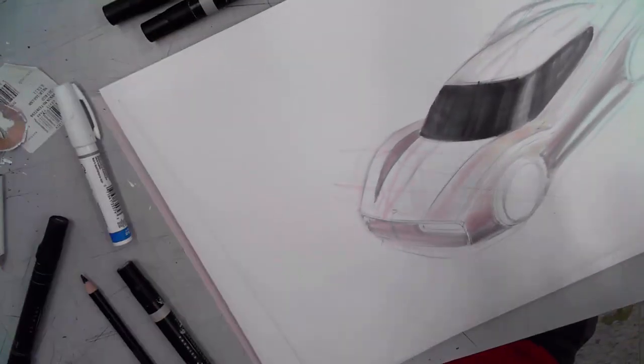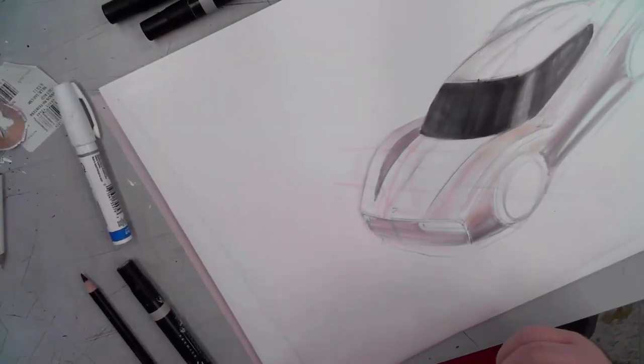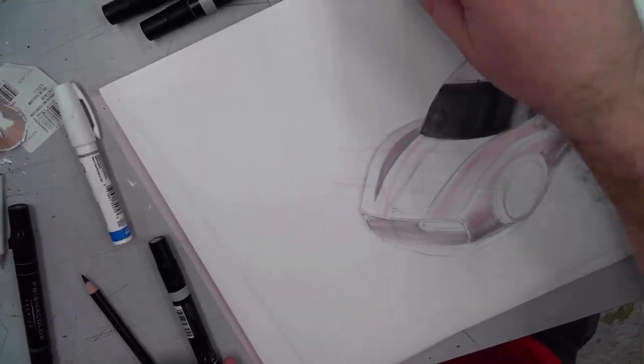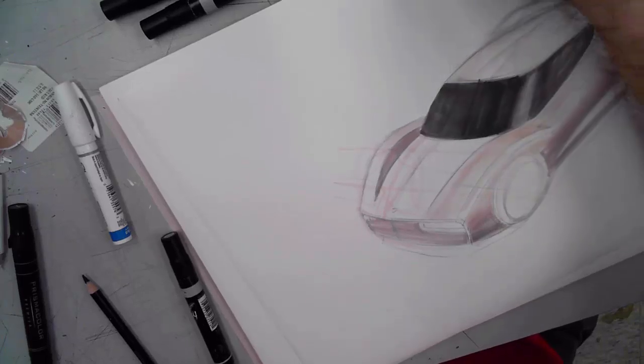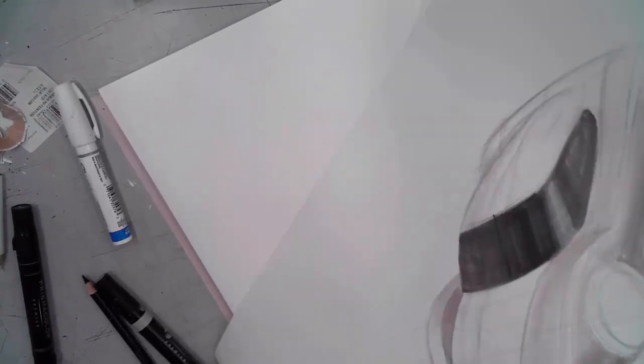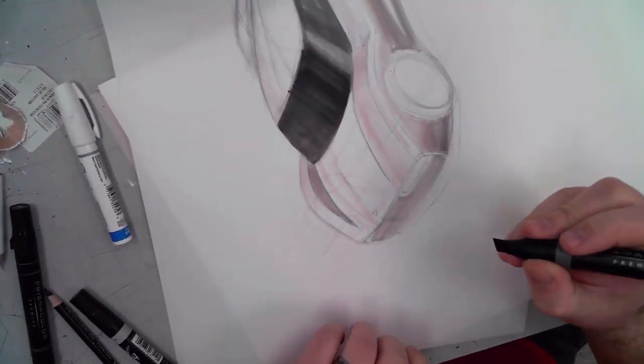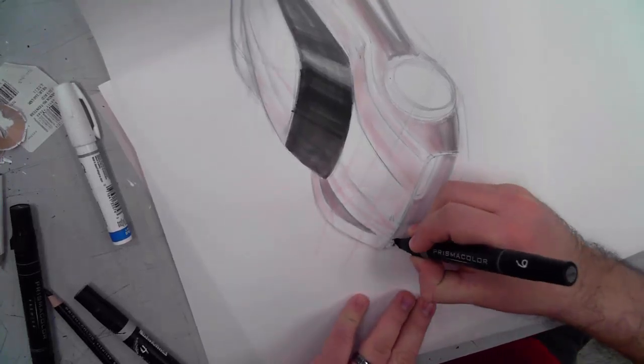And I'm not going to work on this all the time it needs to, just so that you guys can get to work. But we'll see where we are once I start adding black lines.